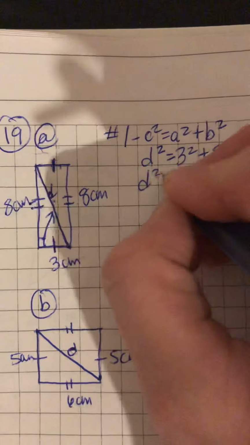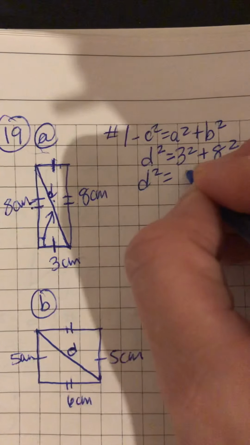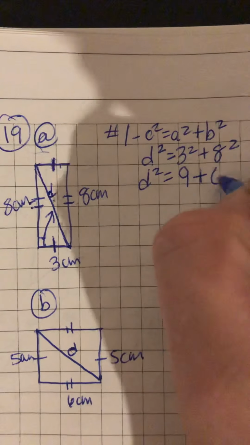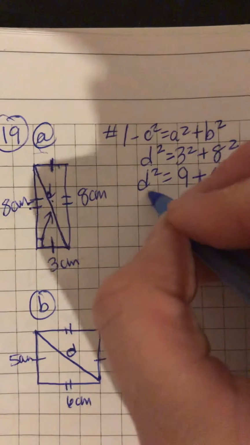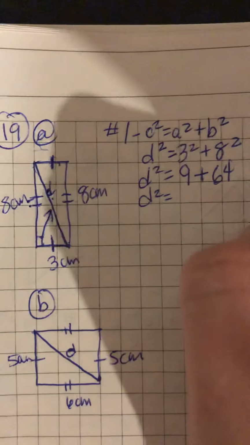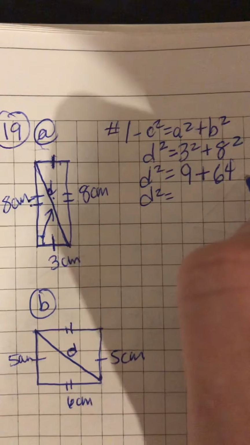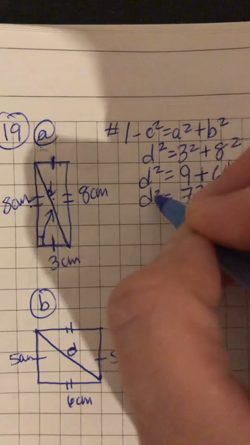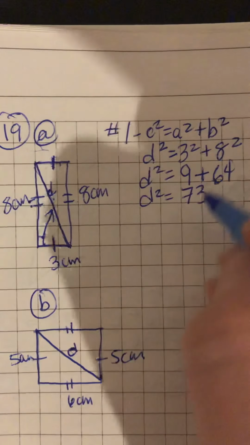So D squared is equal to, 3 squared is 3 times 3, which is 9. 8 squared, 8 times 8, which is 64. D squared is equal to 9 plus 64, which is 73. But we want to know what D is, not D squared.